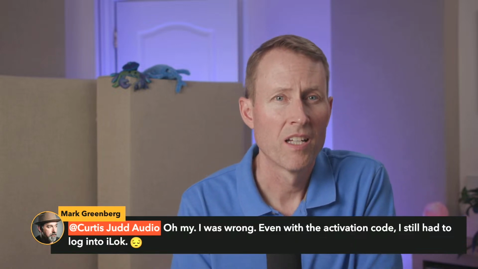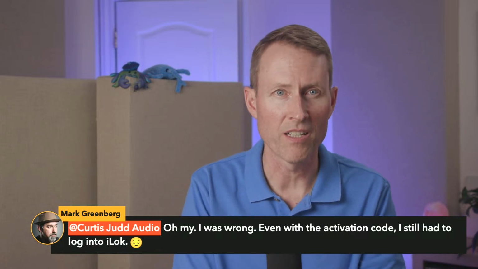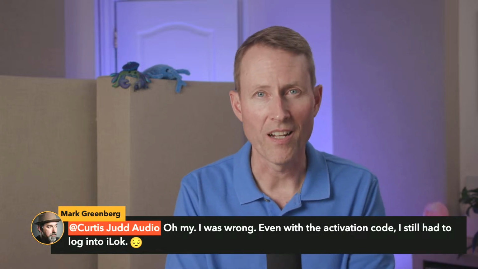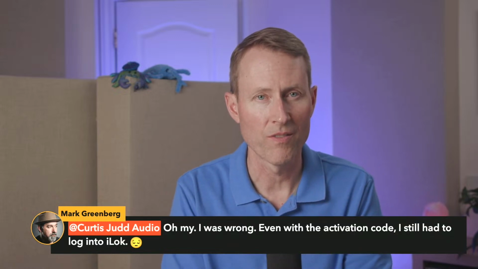Oh, Mark has a correction here. Oh my, I was wrong. Even with the activation code, I still had to log into iLock. Sad eyes. So yeah, it looks like iLock is required. I know mine is licensed via iLock as well.